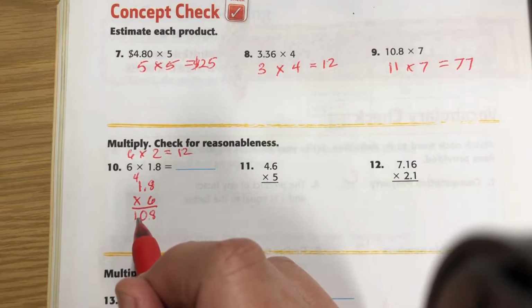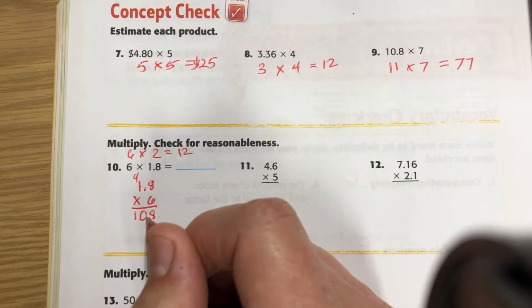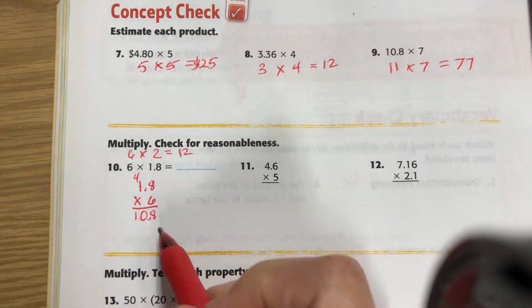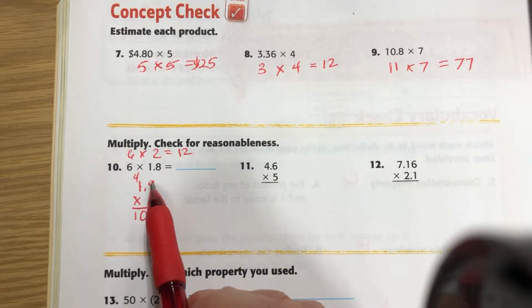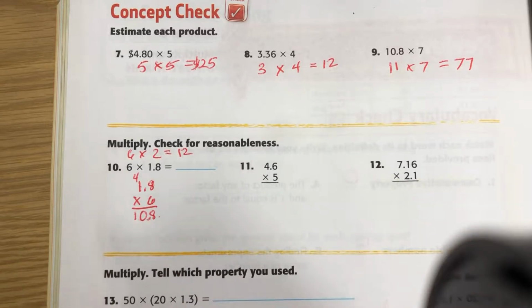If I put it here, that would be close to 1, and if I put it here, that would be close to 100. So I know the decimal is going to go there. So I'm going to go ahead and put it there. The other way to tell where the decimal goes is count the decimal places to the right. So we see there's one decimal place to the right. There are no decimal places here, so there's only one decimal place. So you go to the end of the answer and you go back one space.